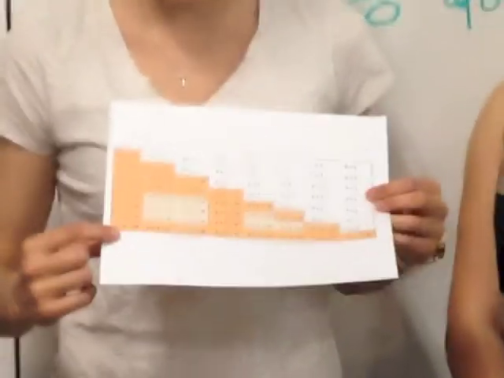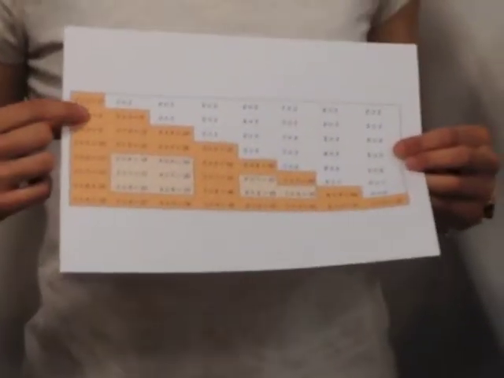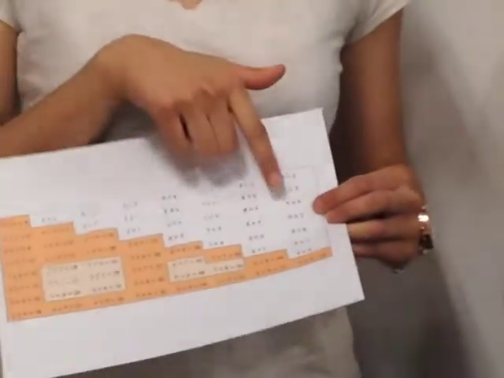Look at our table from our math book. The values in orange are the same ones as the values in white. They just use the commutative property to flip them around. So if you memorize these ones, you'll know these ones as well.